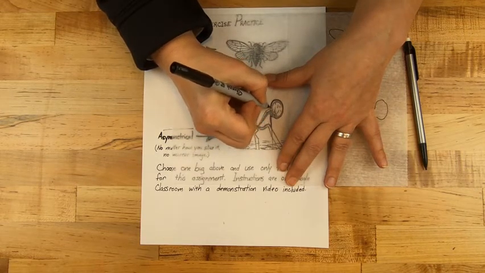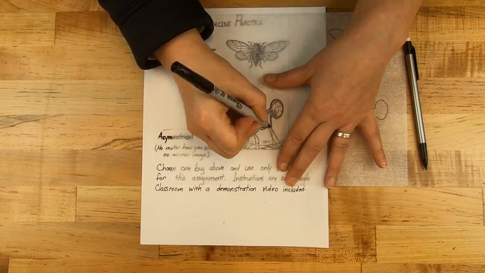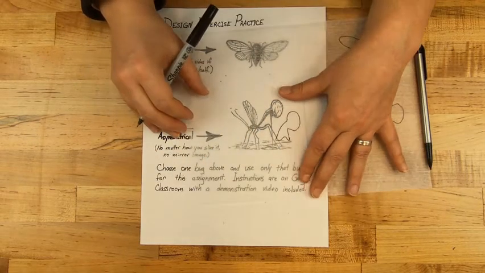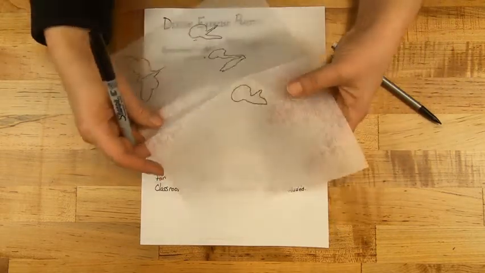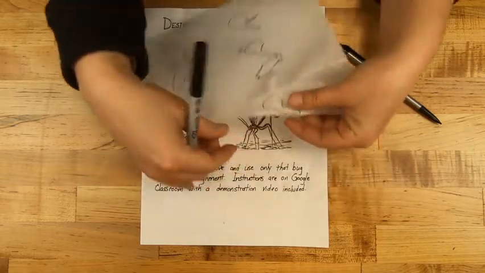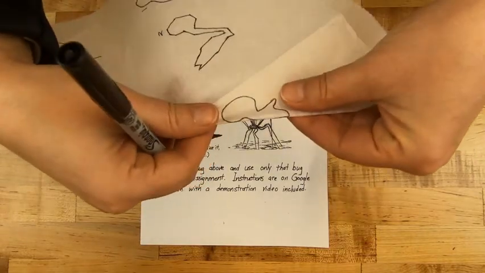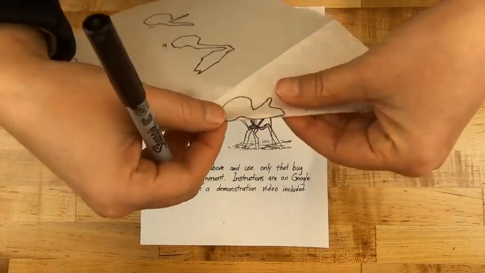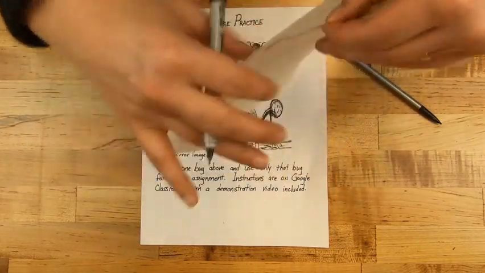Sometimes I don't even completely follow what's on there. I'm just pulling shapes. So I have that shape. If I take my paper and fold it right next to the edge, crease it, that's going to be like this line right here.